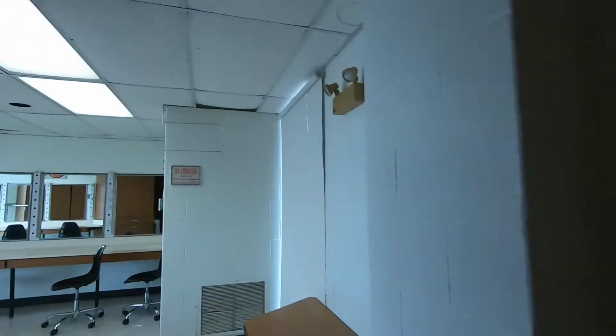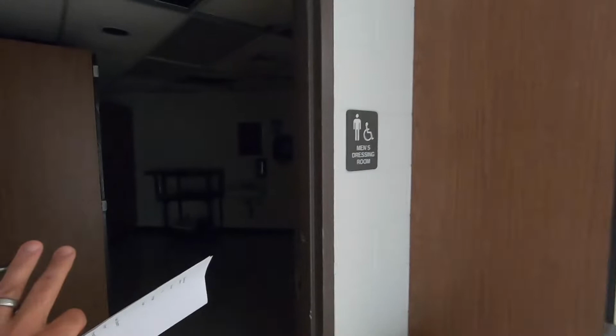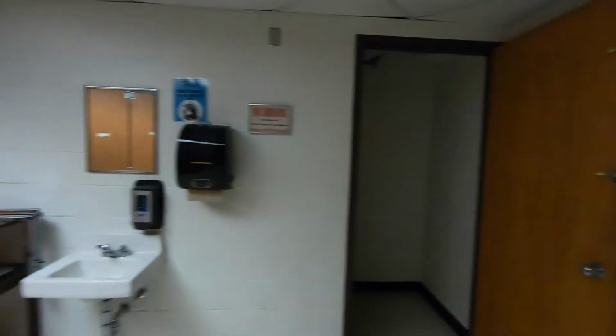But this here is our main changing room. First off, right here is the men's dressing room. Okay, and we have this here. Each dressing room, men's and women's, both has a toilet and a sink. We call these our non-flushing toilets.